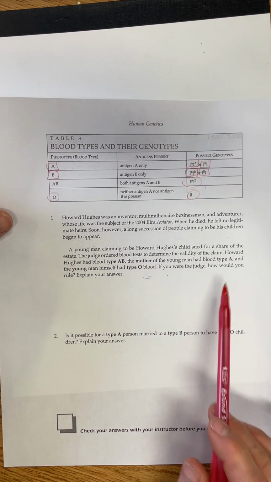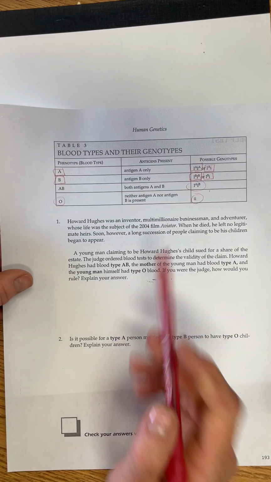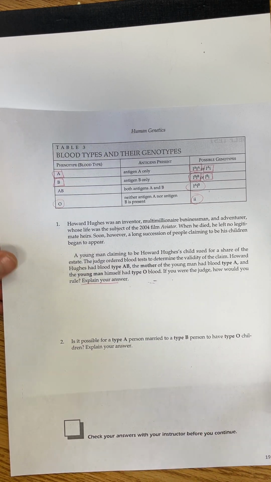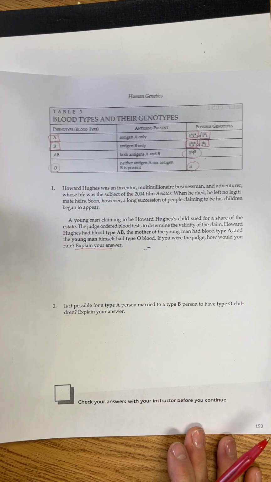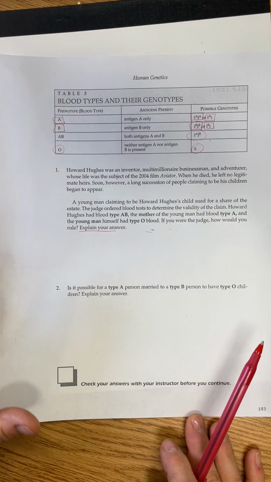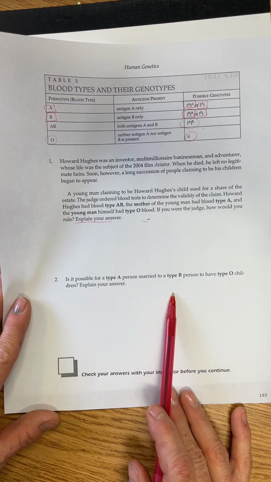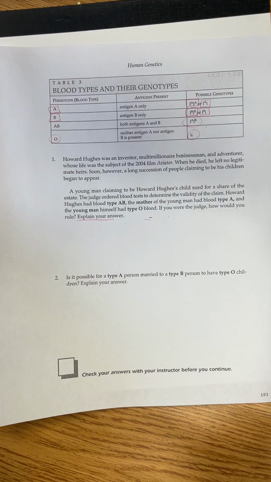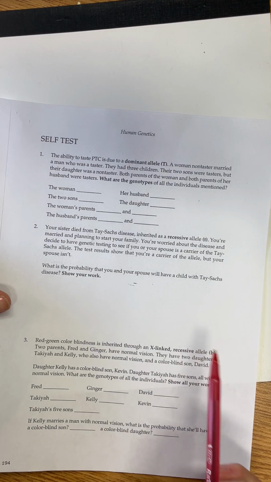For this last part here, you are going to explain your answer. You can use a Punnett square. I would suggest using a Punnett square to answer this, unless you can really articulate your answer well in words. If so, I will give you credit, but I find that it's just easier to show with a Punnett square. And down here, if you can just show a cross where it actually works out, showing the offspring as type O, then you're good, and you don't have to use all kinds of words to explain it. Okay, and then here's the last part, the self-test.